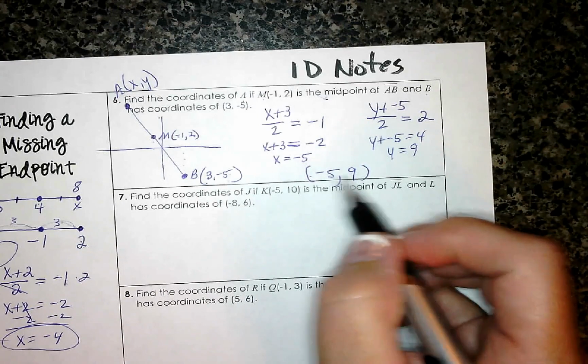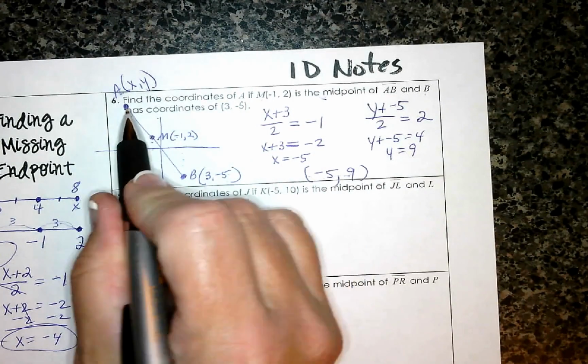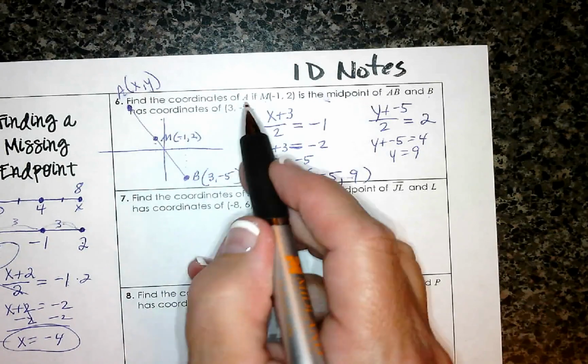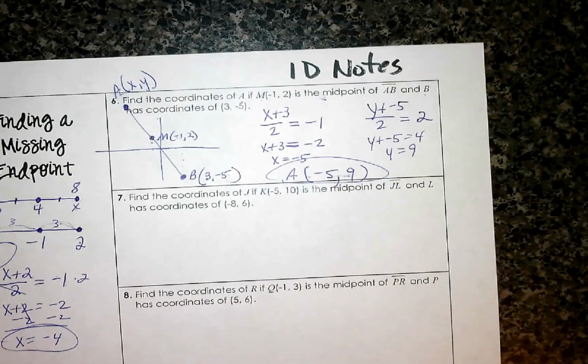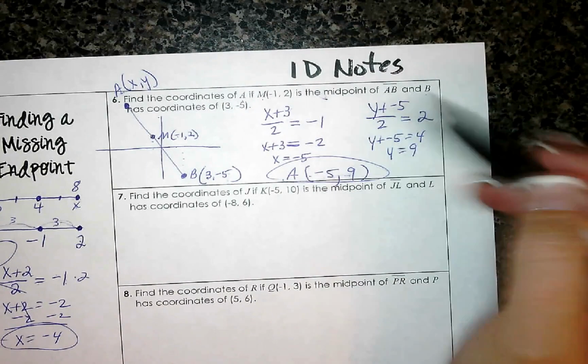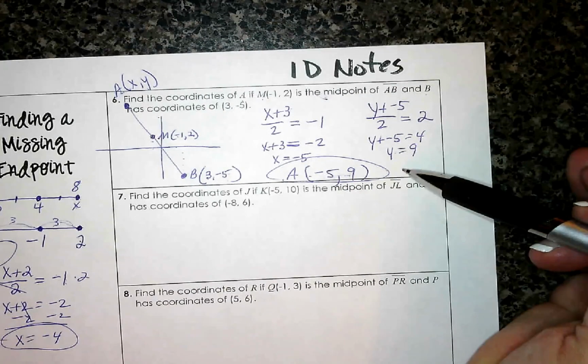So the other endpoint is going to be at negative 5, 9. And that makes sense, right? So A, find the coordinates of A, that's going to be at negative 5, 9. So you'll see it's just two little equations. One's to do it for the x's and one's to do it for the y's.